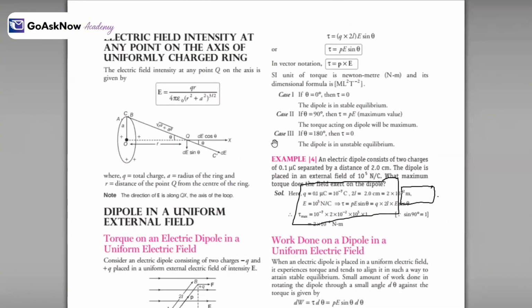The next topic is the electric field intensity at any point on the axis of a uniformly charged ring. It is a very important topic for your course and also for the JEE exam. So let's see what is written in this topic for you. The electric field intensity at any point Q on the axis is given by this formula. How this formula has come, we will see here.